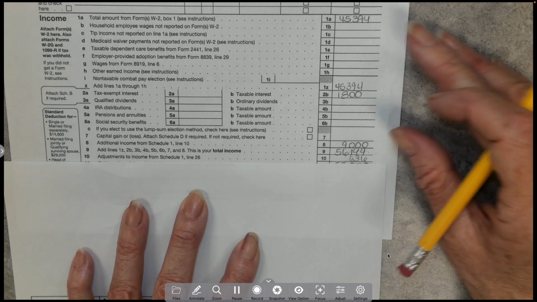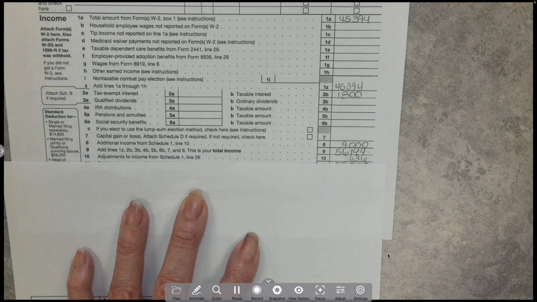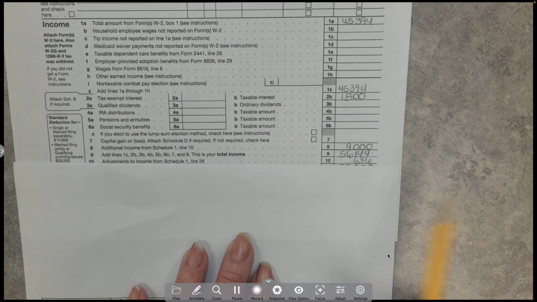Adjustments to income from Schedule 1, line 26. So on the back of Schedule 1, it does say, it's hard to see, it says $636. So that is going here. There we go. So that is going here.